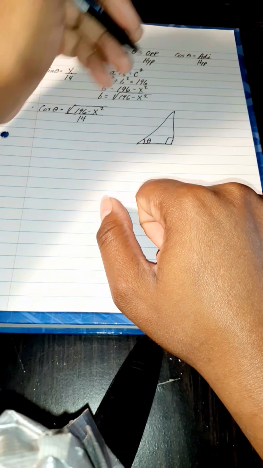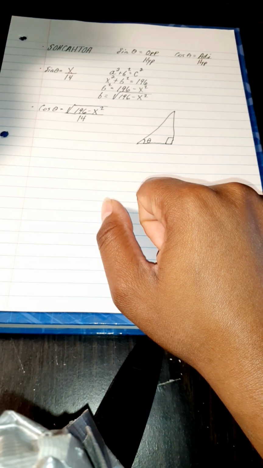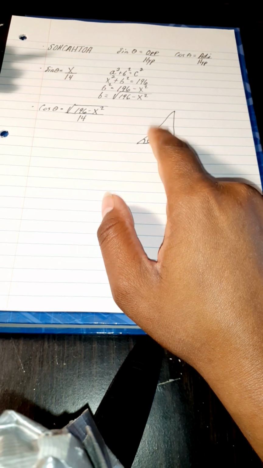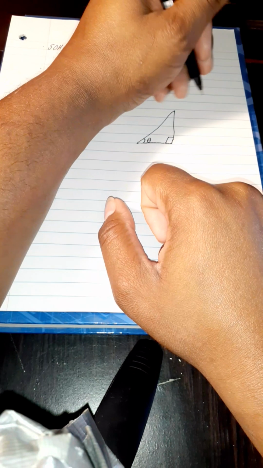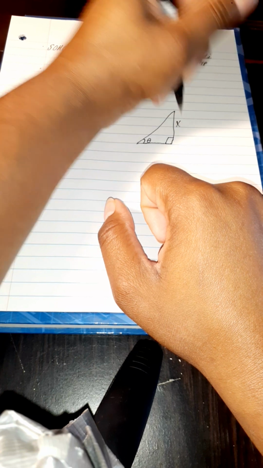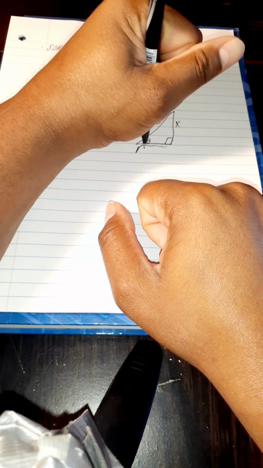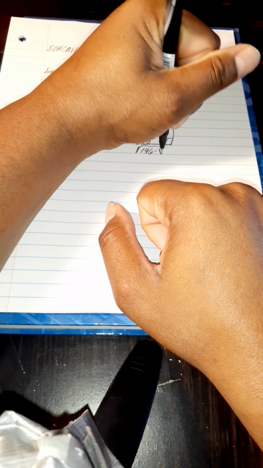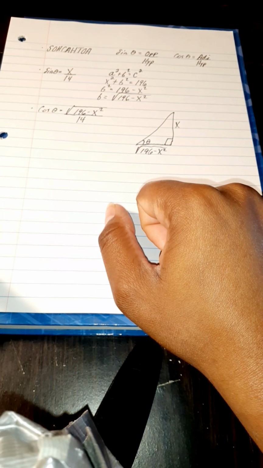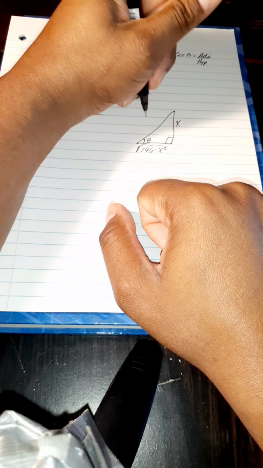We just label the sides, so we know what the opposite side is. The opposite side was x, recall. The adjacent side, which is the side that we found, was the square root of 196 minus x squared. And then the hypotenuse, of course, was 14.